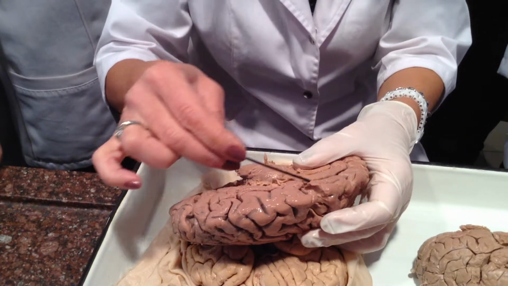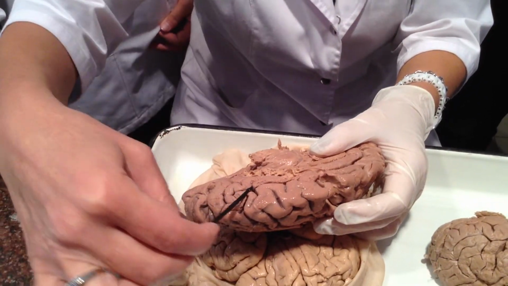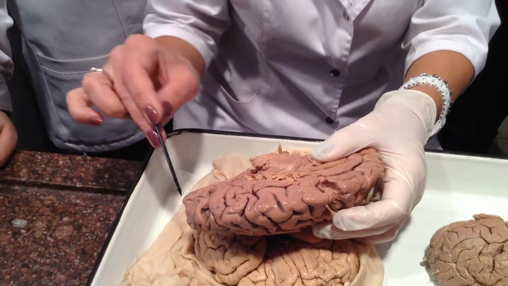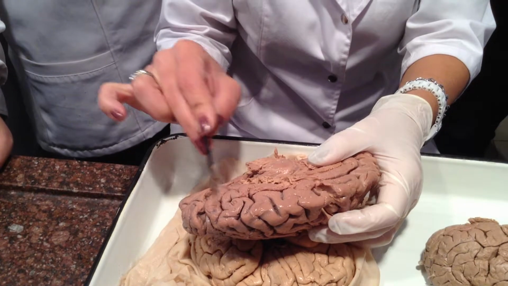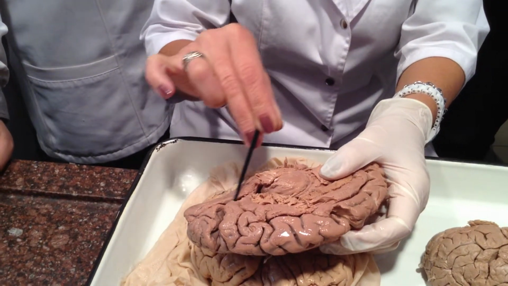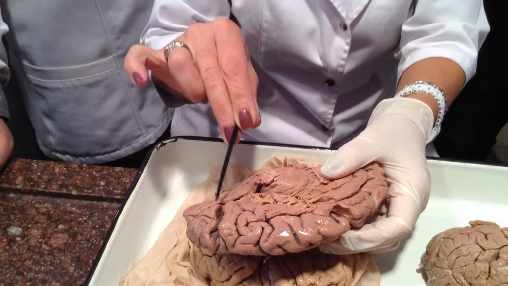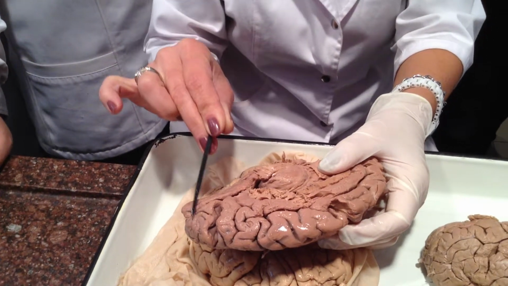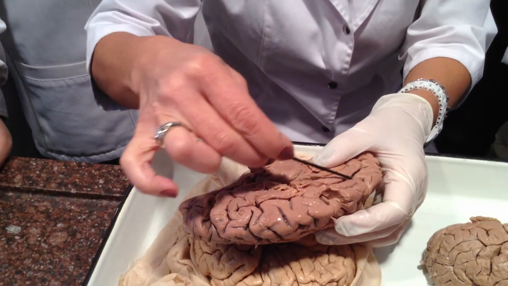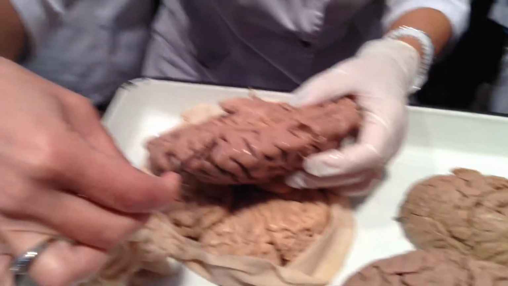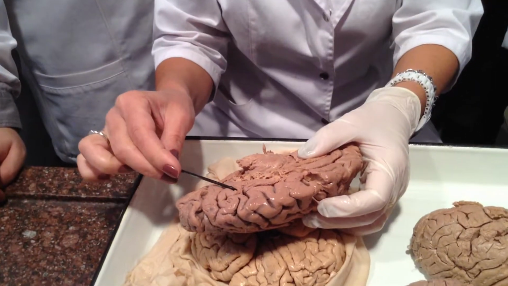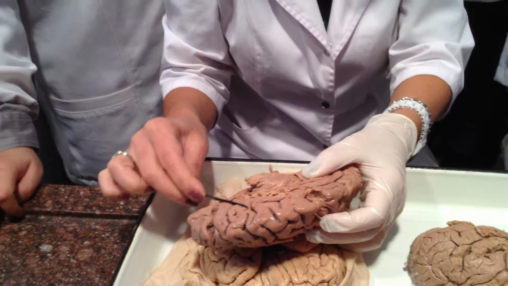Then sulcus cinguli continues on the superior margin and forms sulcus marginalis. Behind we have sulcus parietoccipitalis, a primary constant groove, which separates the parietal lobule from the occipital. Sulcus cinguli continues as sulcus marginalis, then sulcus parietoccipitalis, and below we have sulcus subparietalis, this groove.